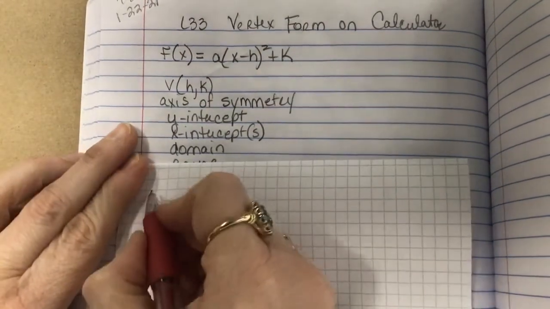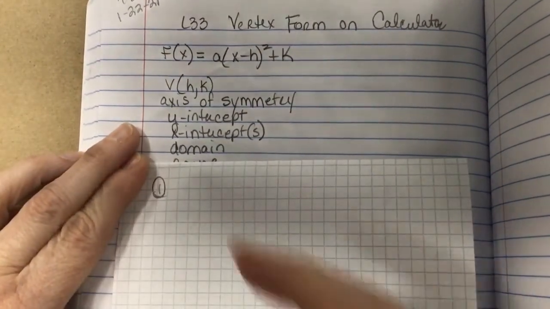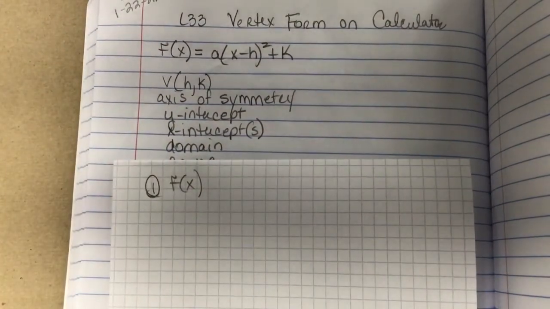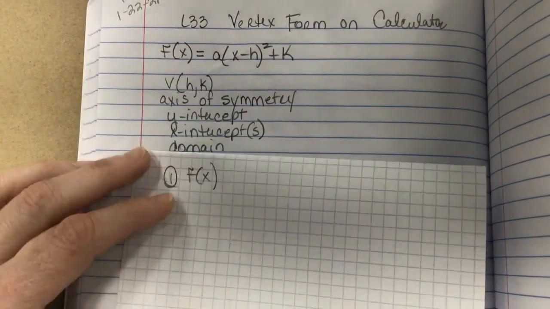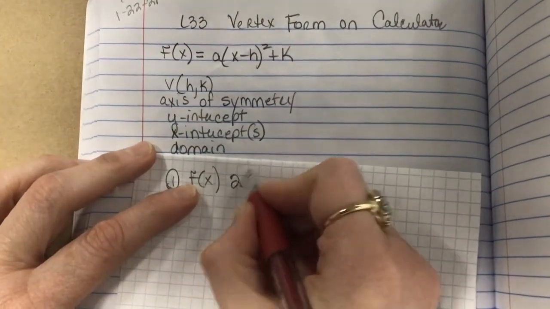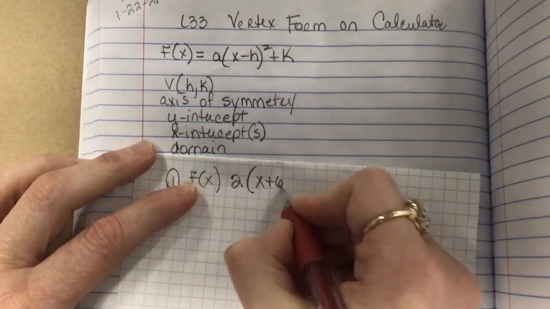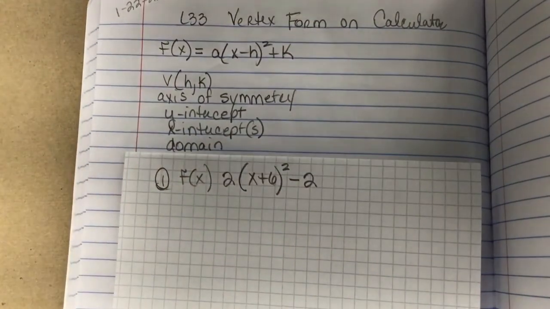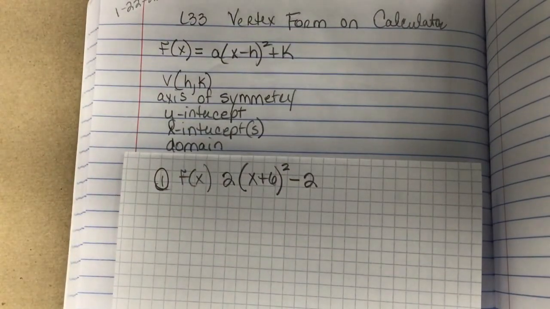And the first one we're going to do is f of x. Okay, everybody get with me. F of x is equal to 2 times x plus 6 quantity squared minus 2. The real life problems, and there are quadratics that are very real life, I don't usually see them in this format.